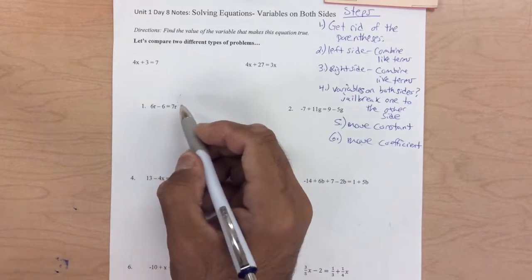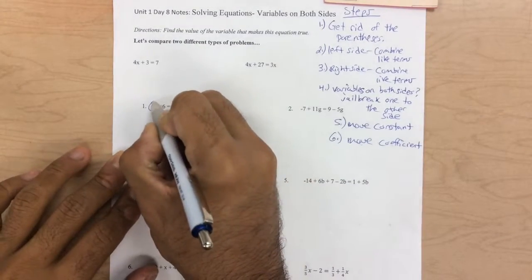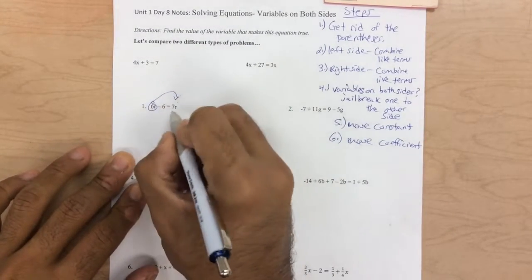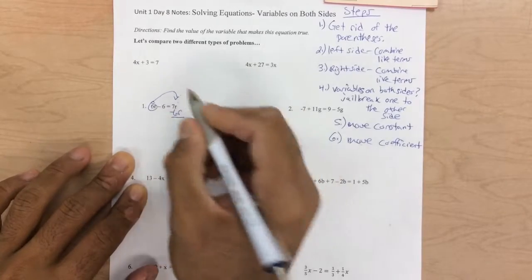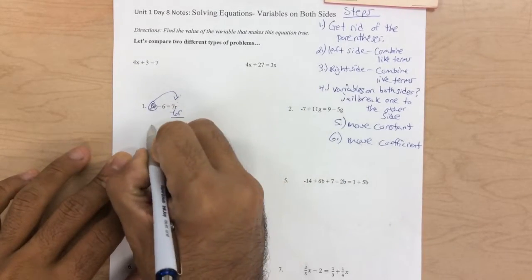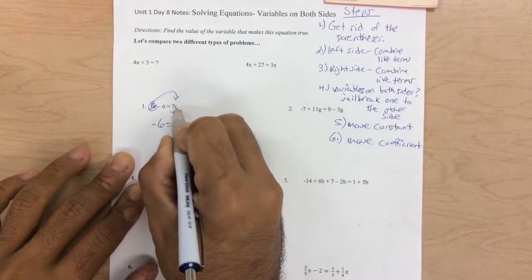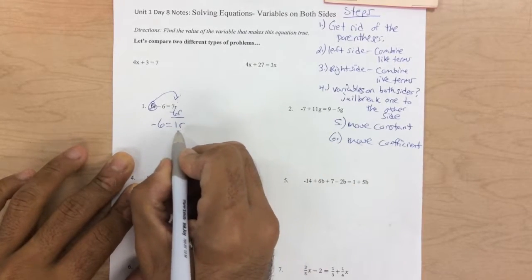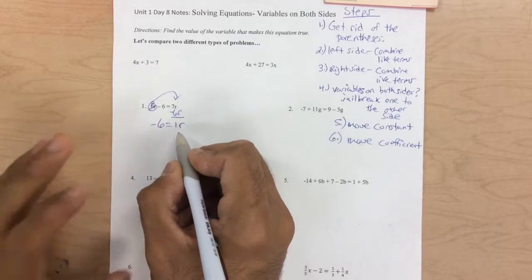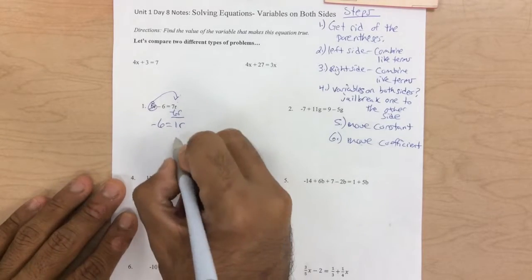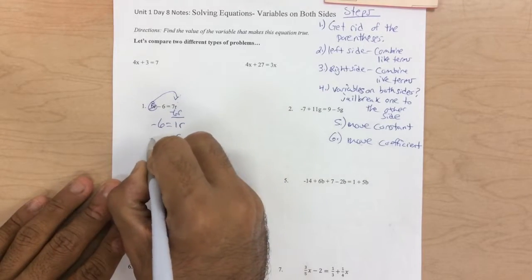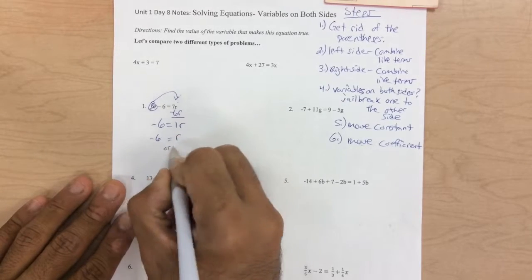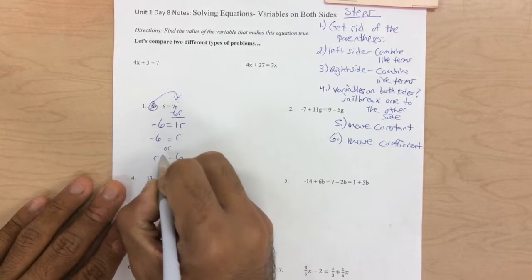So for me, I'm just going to move the 6R over here, and that's a positive 6R, so it becomes a minus 6R. So I'm left with negative 6 equals 7R minus 6R is 1R. Now really, you could divide by 1, but dividing by 1 really doesn't change your answer. So in reality, your answer is just R equals negative 6. Okay?